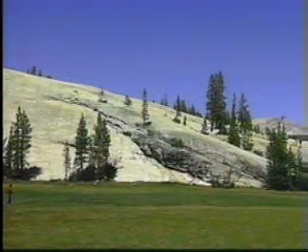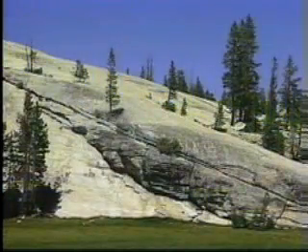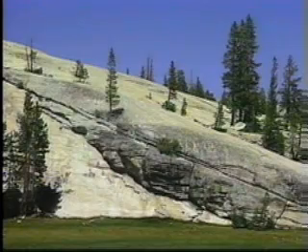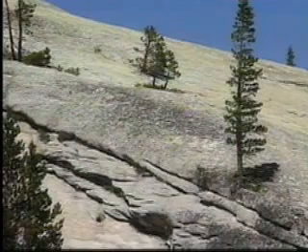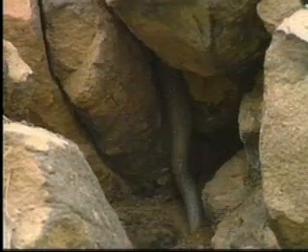Here we see trees growing out of what appears to be a solid granite rock. Actually, their roots are penetrating tiny cracks in the rock. As the trees continue to grow, their roots will further extend and enlarge the cracks, eventually fragmenting the rock, just as these roots have done to this rock.